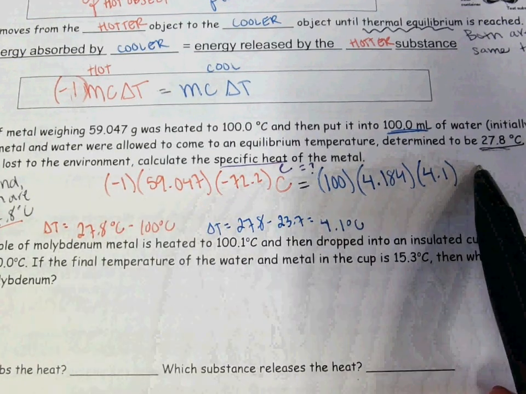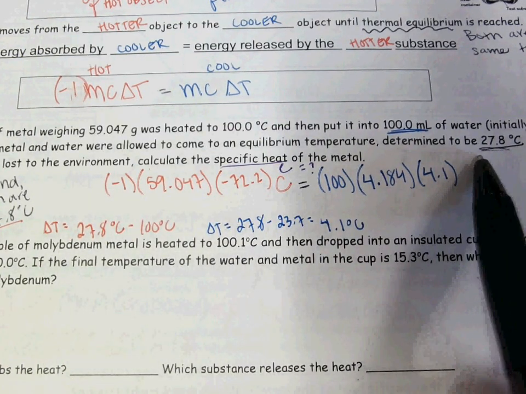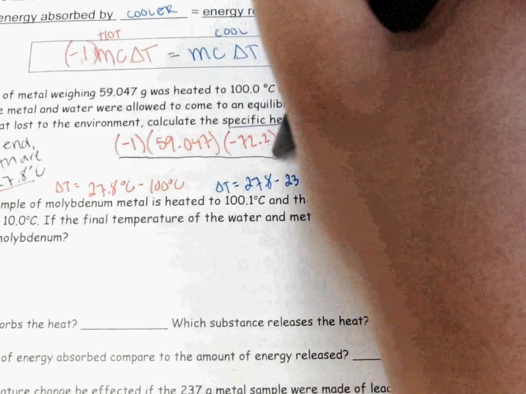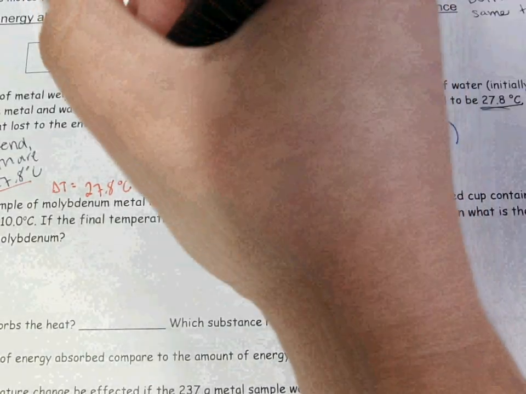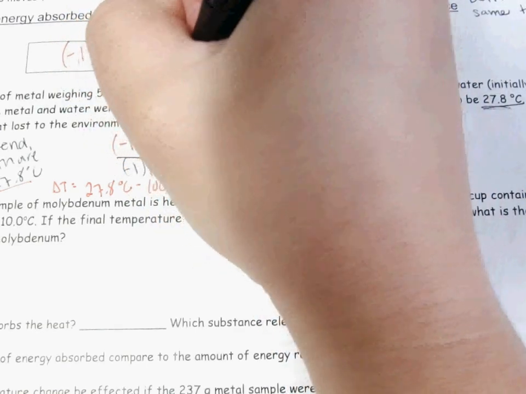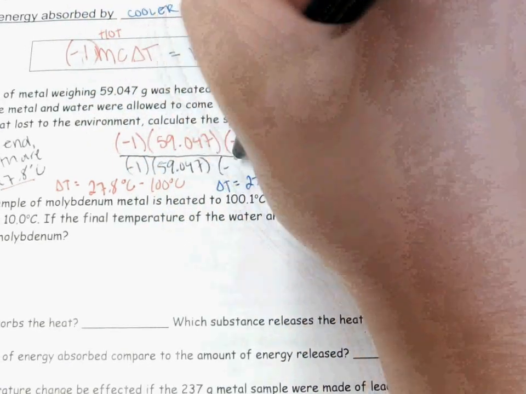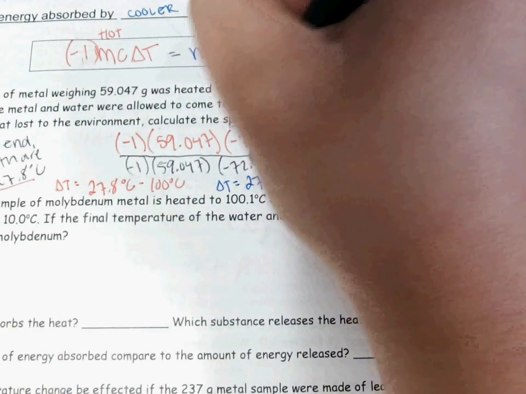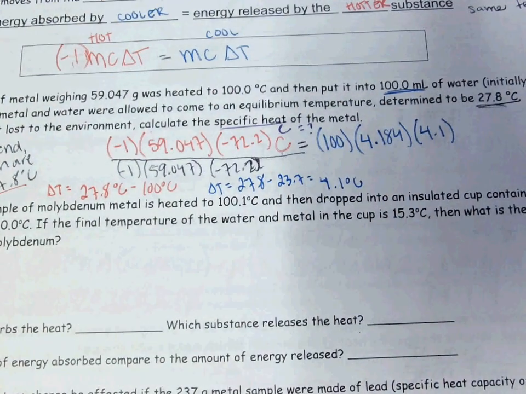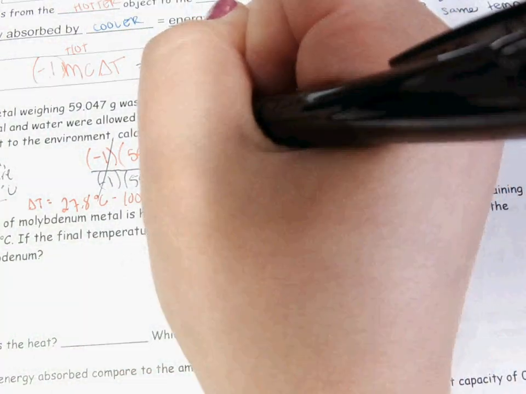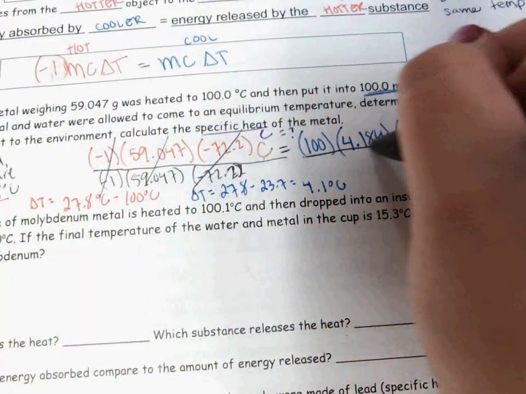So with all of these numbers, I can set it up and solve for the C of my hot object, or of my metal. So just like before, I need to divide by everything that's being attached to it. So I would divide by -1, divide by 59.047, and divide by -72.2. 72.2 parentheses, okay. So the negative and the negative would cancel. We're good. Divide by 59.047. So then I would divide this by the same thing.